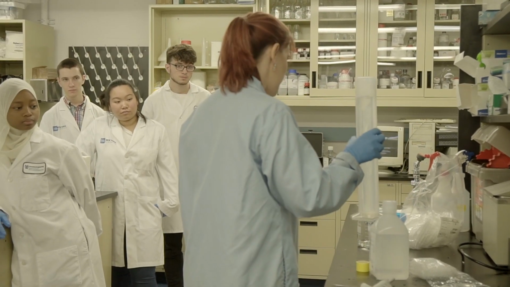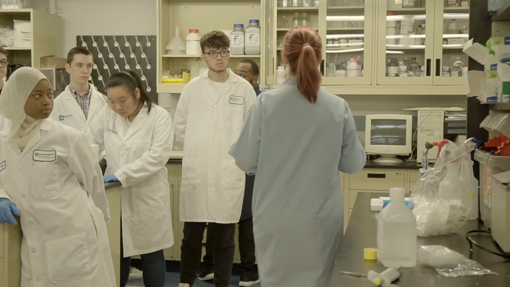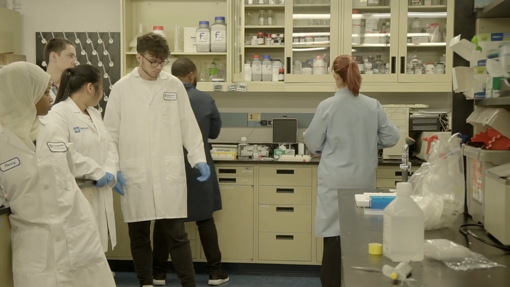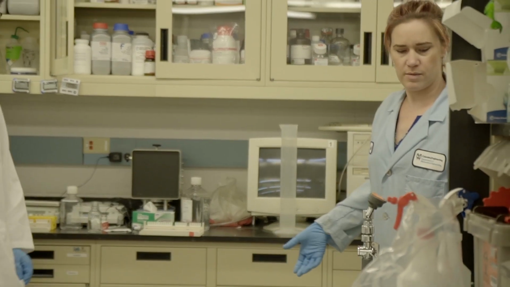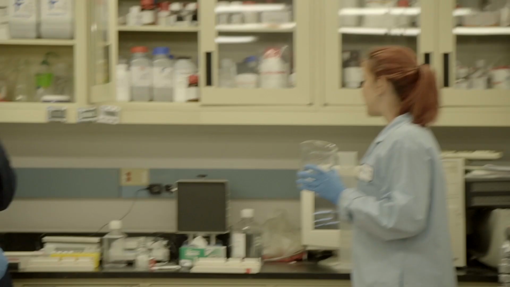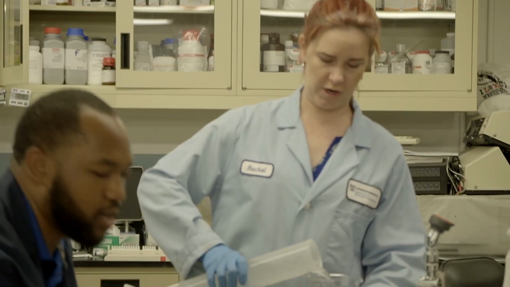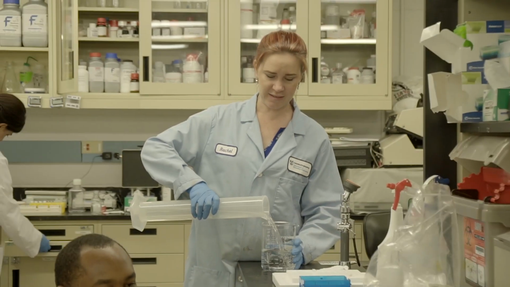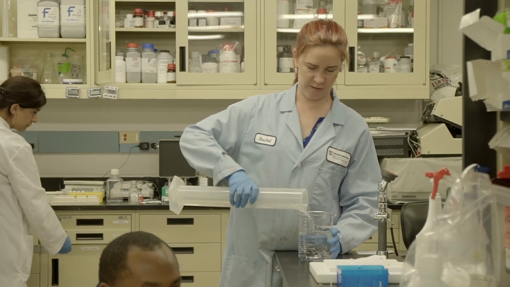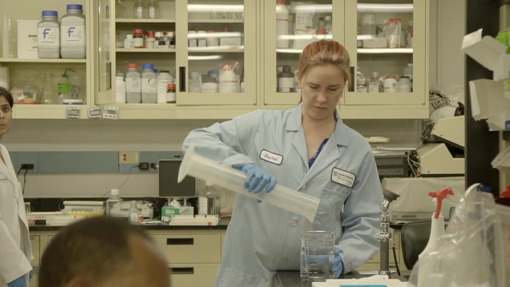Alright, so we've got our buffer, and we don't have a big enough jar, so I'm actually just going to dump this extra water out. This mixes pretty easily, so I'm going to just pour it in here and kind of swirl it around instead of doing the stir plate like we did when we made PBS, because I'm not trying to dissolve powder in this or anything.